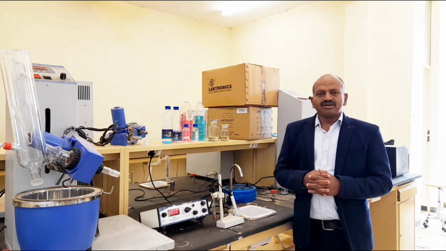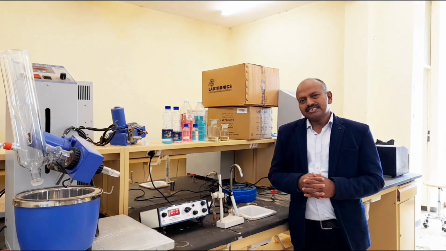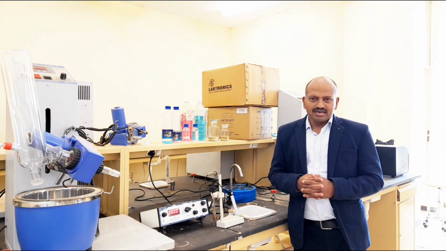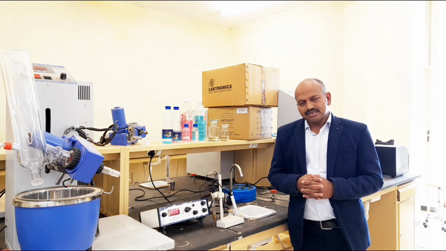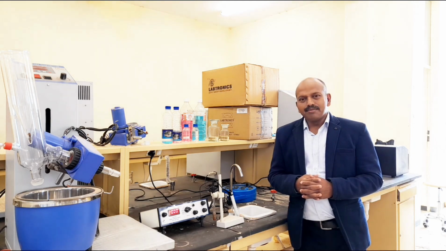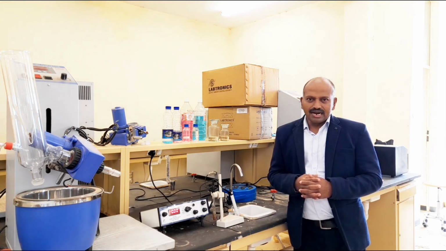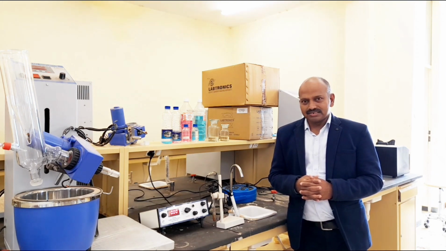The apparatus required for this experimentation consists of the burette, pipette, volumetric flask, small beakers, magnetic stirrer, wash bottle, measuring cylinder, etc. This is about the apparatus. Coming to the chemicals required, they are sodium chloride, sodium hydroxide, and hydrochloric acid. The indicator used in this experiment is phenolphthalein, so the end point will be pink color to colorless.